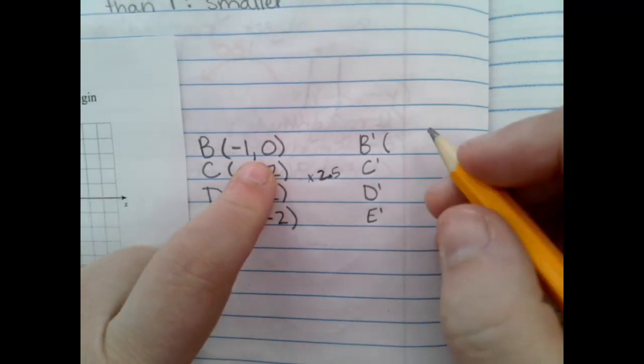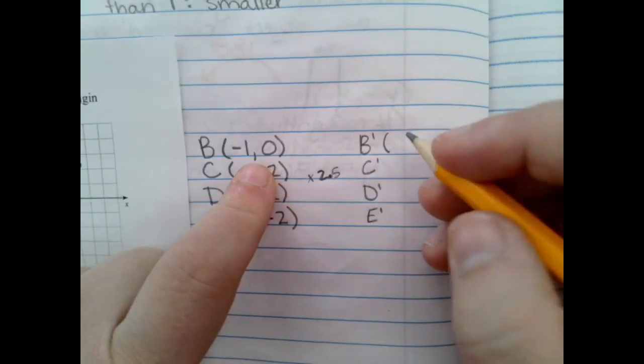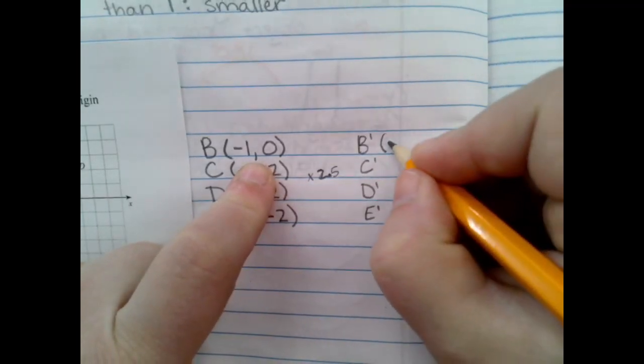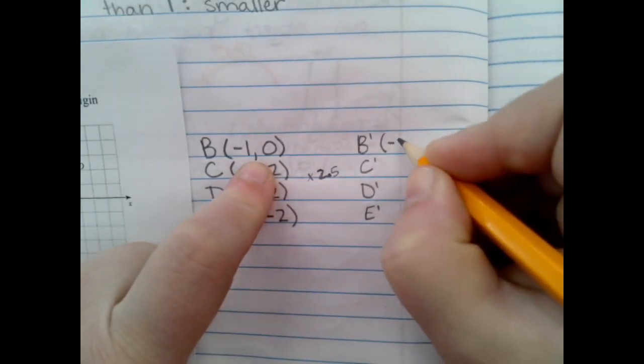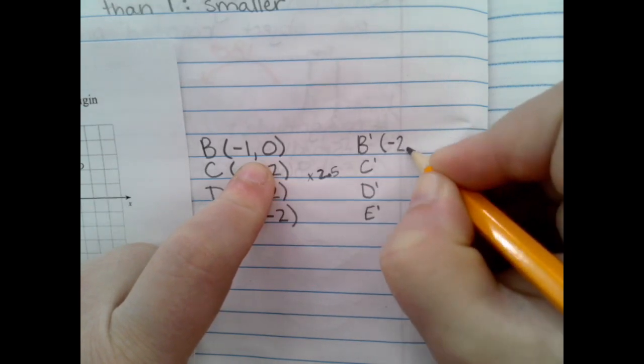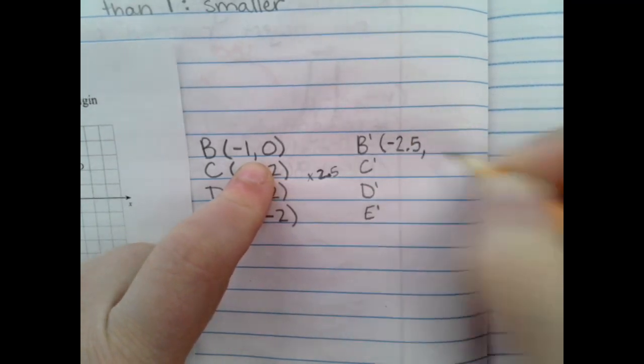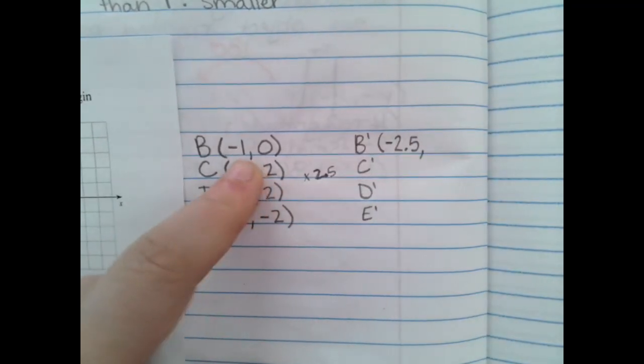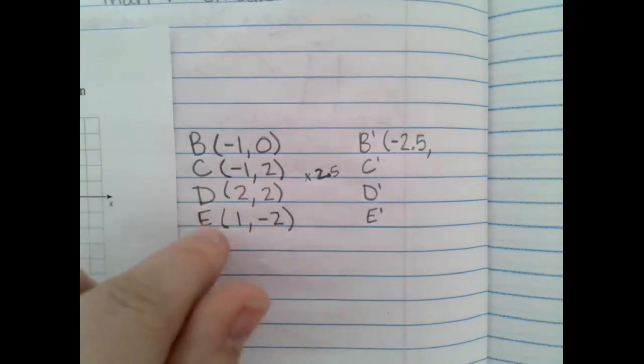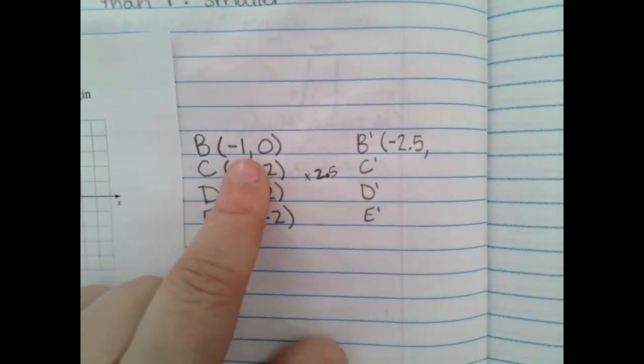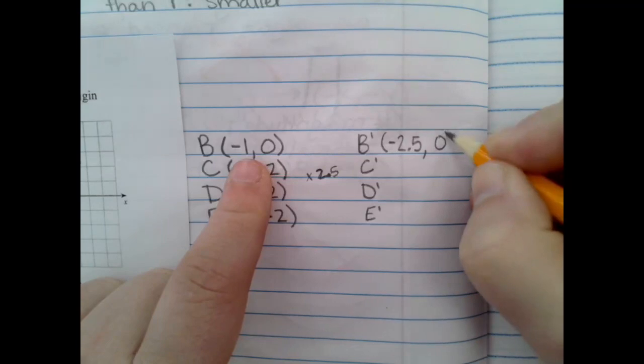Would just be -2.5. 1 times anything is itself, and then negative times a positive is a negative. What's 0 times 2.5? 0.